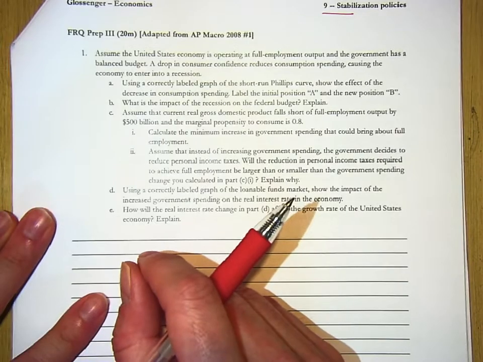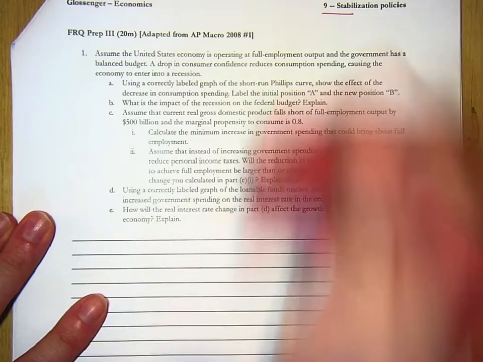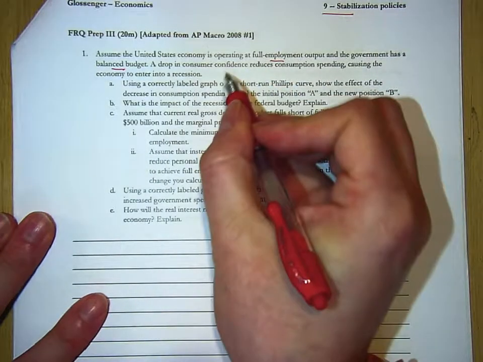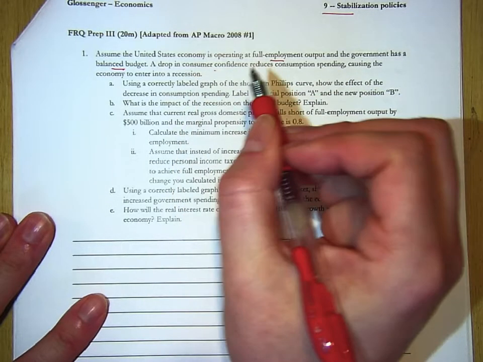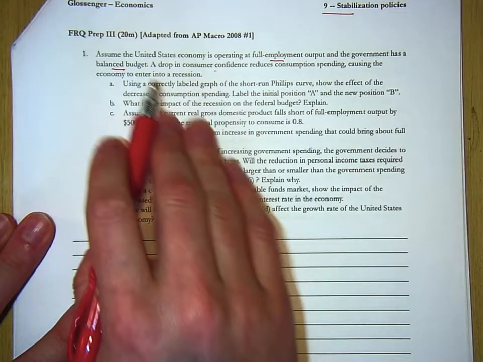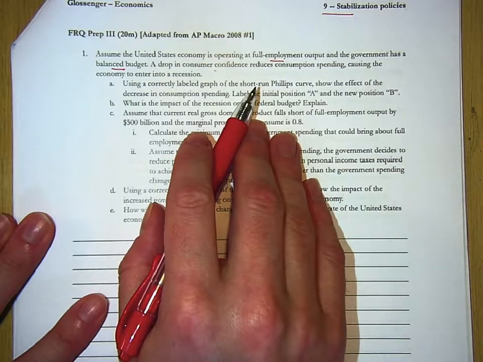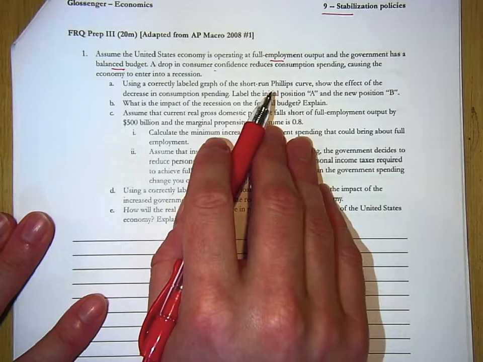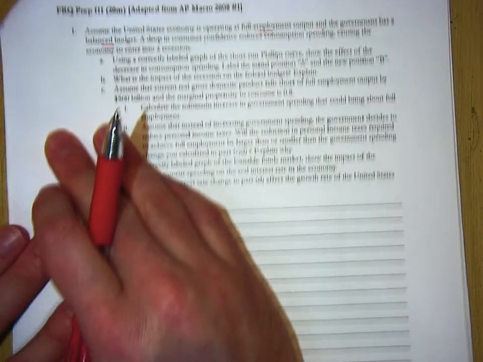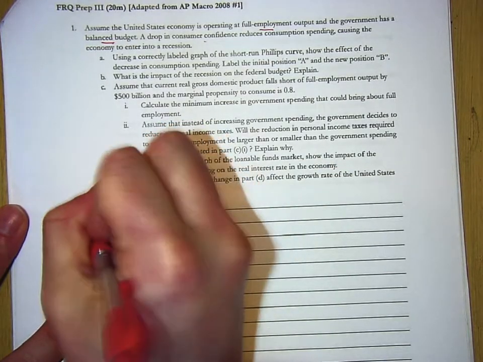Assume the U.S. economy is operating at full employment output and the government has a balanced budget. A drop in consumer confidence reduces consumption spending, causing the economy to enter a recession. Using a correctly labeled graph of the short-run Phillips curve, show the effect of the decrease in consumption spending. Label initial as A and new as B. So let's go ahead and start with that Phillips curve.